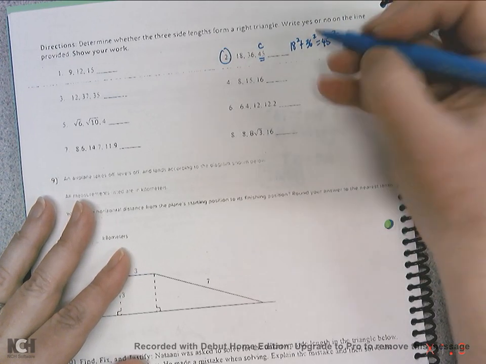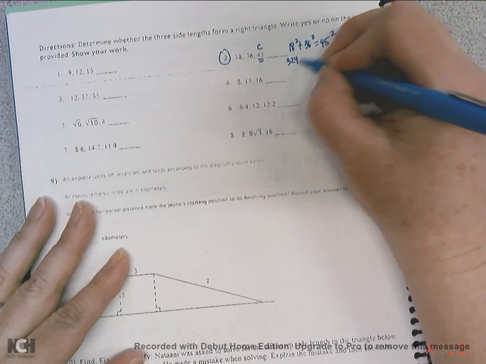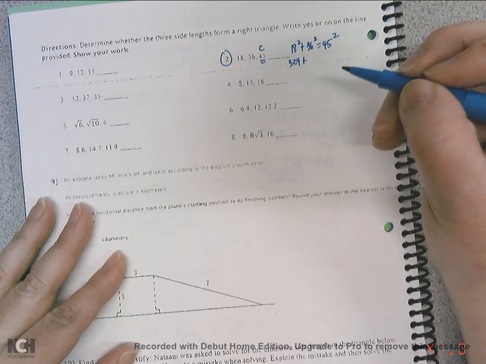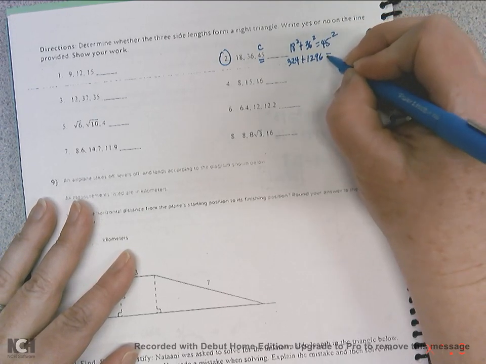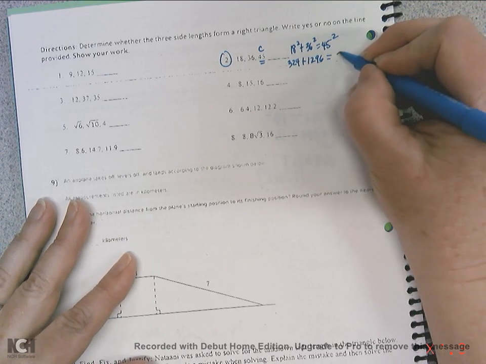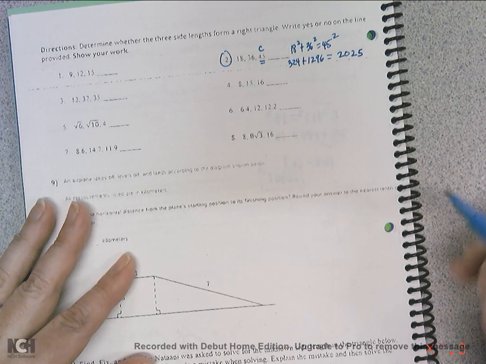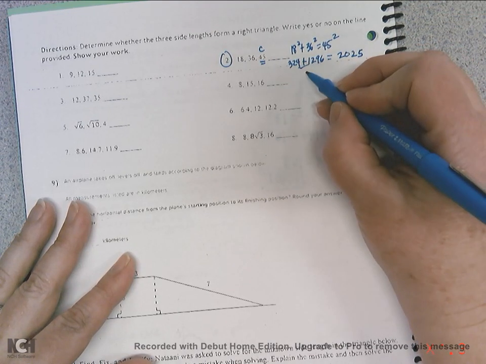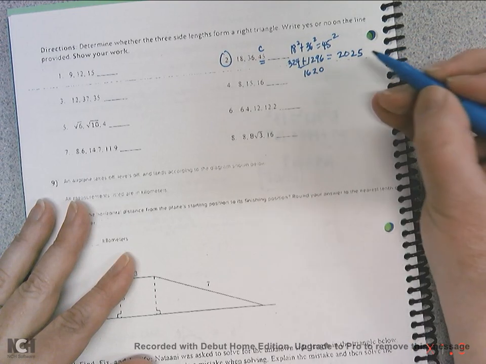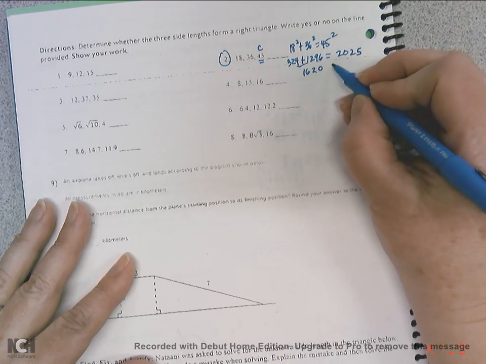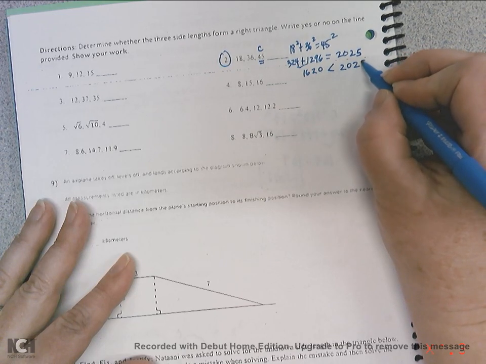So 18 squared is 324, plus 36 squared is 1,296, and 45 squared equals 2,025. Now let's combine those like terms right here, and this would be 1620, and then we can see that side C is going to be greater than.